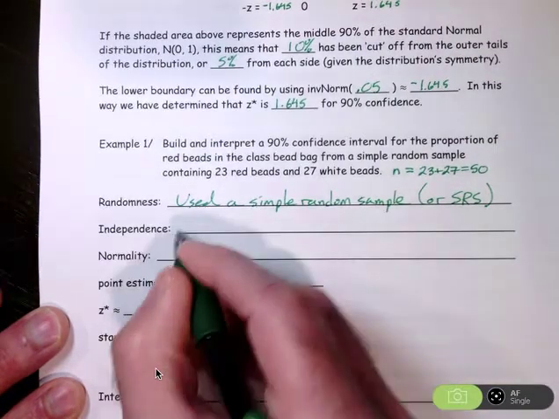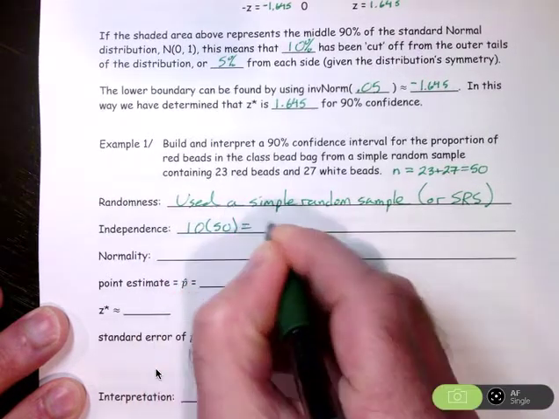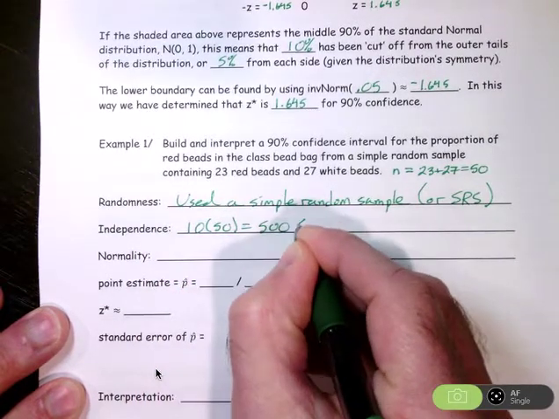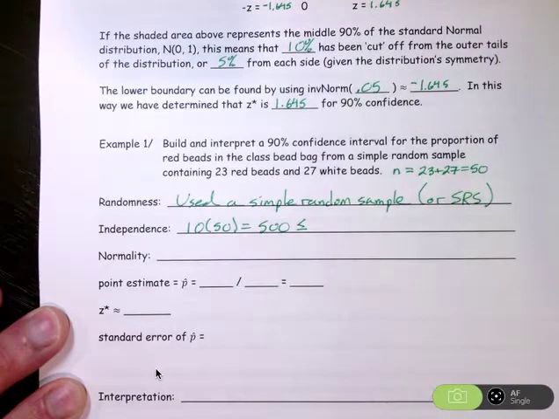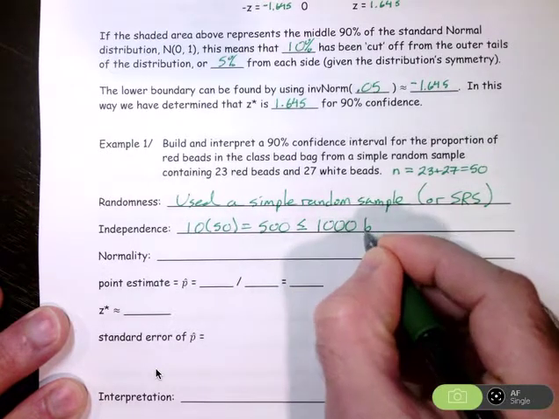So no problem for independence. 10 times 50, that's 500, and that is less than or equal to the number of beads in the bag, because there were 1,000. There are 1,000 beads in the bag.